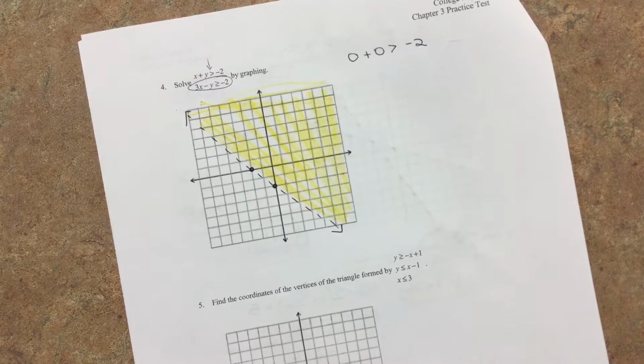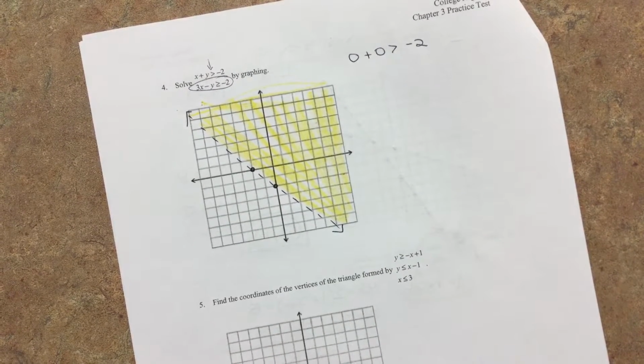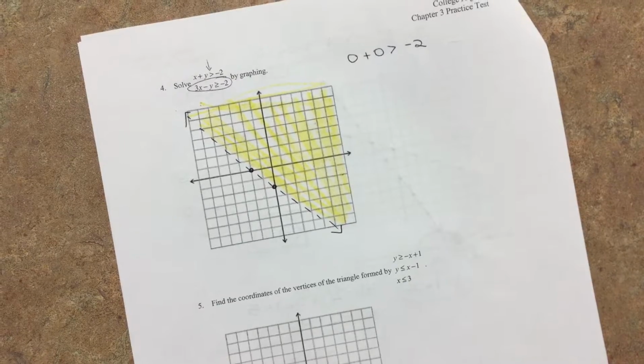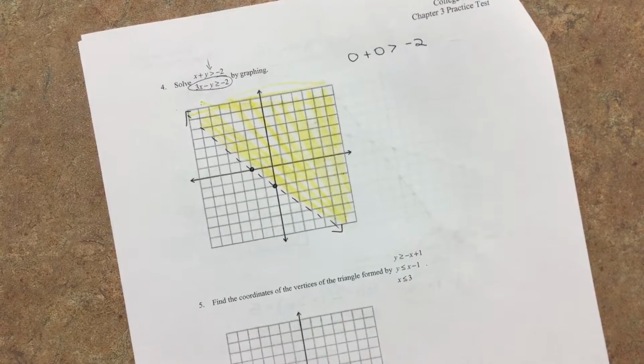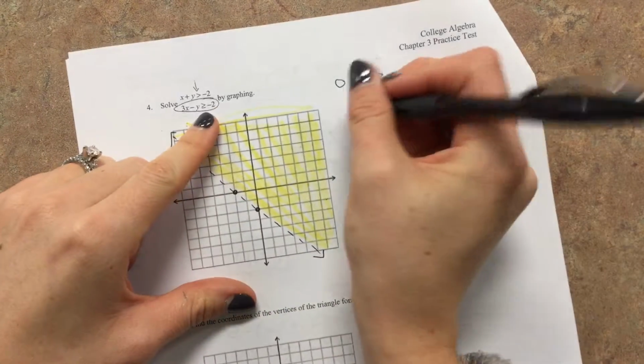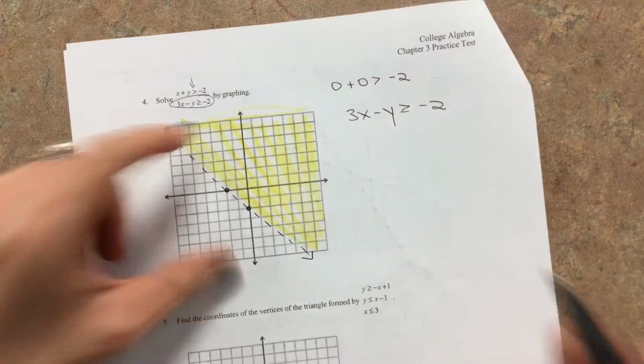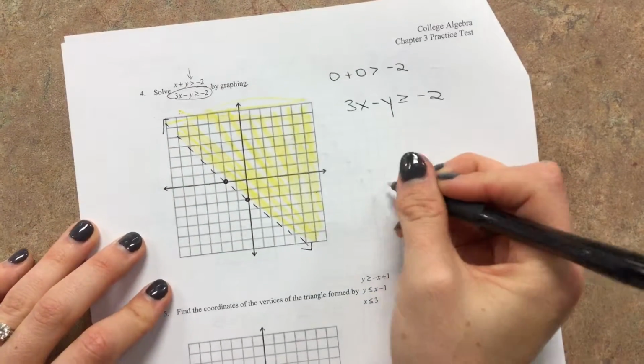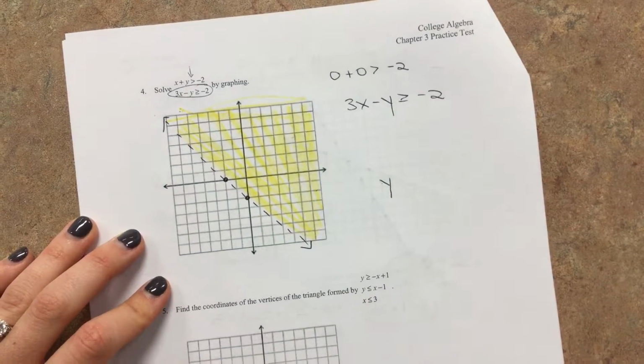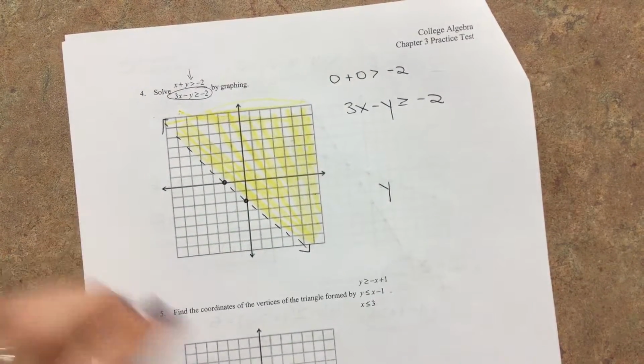You can mix and match if you want. I know some of you guys express being just more comfortable in slope-intercept form. You want to change it every single time. That is fine. Okay, so if we have 3x minus y is greater than or equal to -2, we want to get y by itself, so we eventually want just y on the left-hand side and everything else on the right. So that's what we're aiming for.